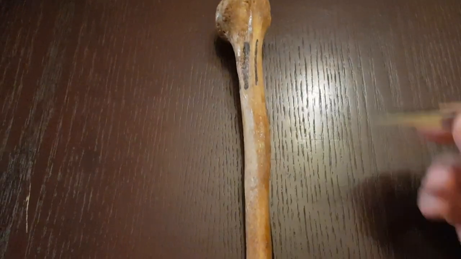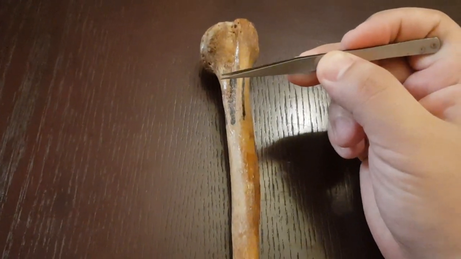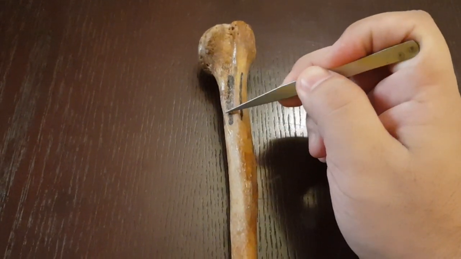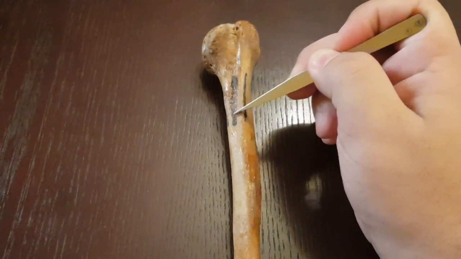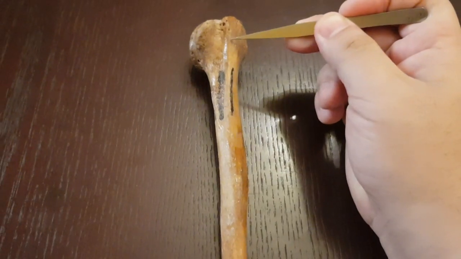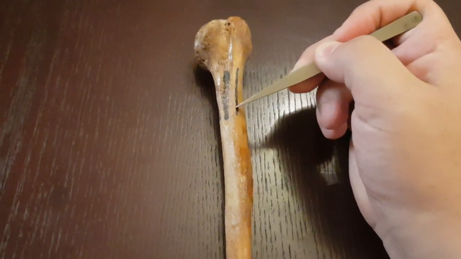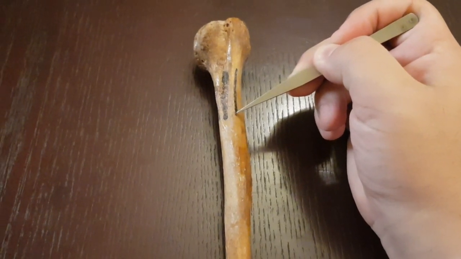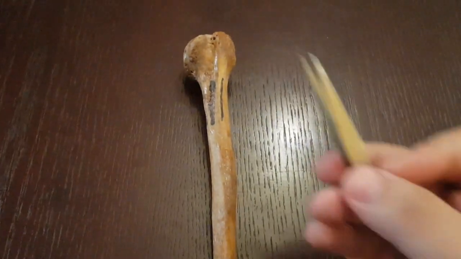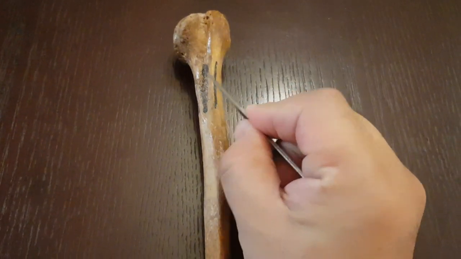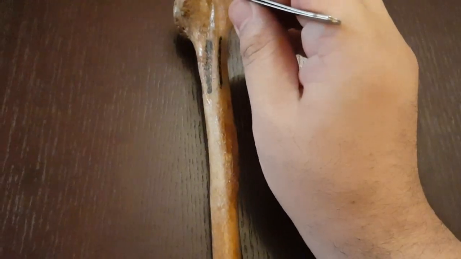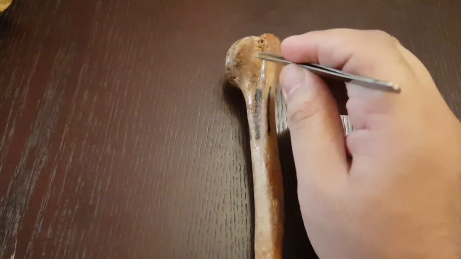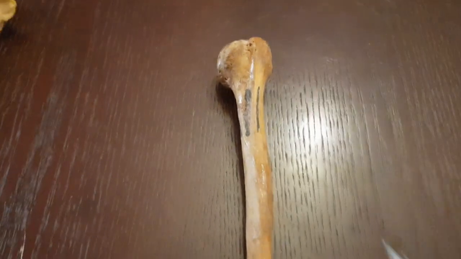Three muscles attached to the bicipital groove. On the medial lip, we have the teres major. In the floor of the bicipital groove, we have the latissimus dorsi. Finally, in the lateral lip of the bicipital groove, we have the pectoralis major. So we have the latissimus dorsi attached between two major muscles, which are the teres major and pectoralis major. The floor of the bicipital groove is also related to the tendon of the long head of biceps brachii.